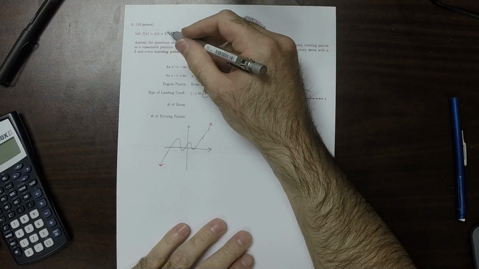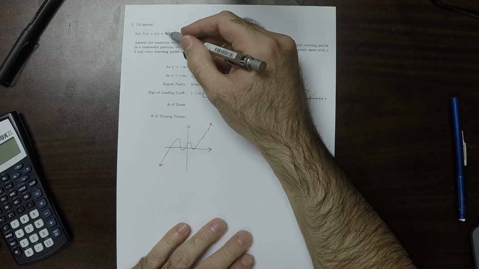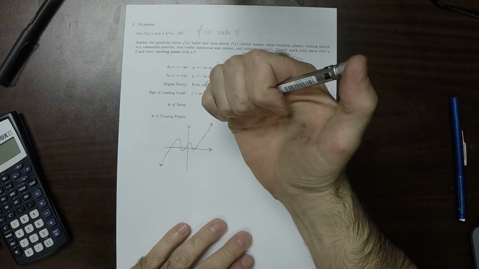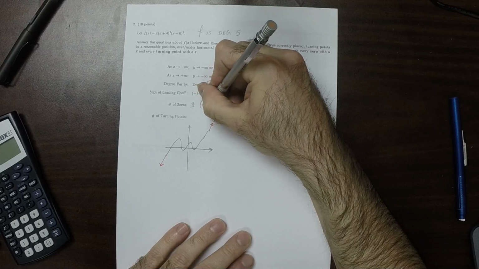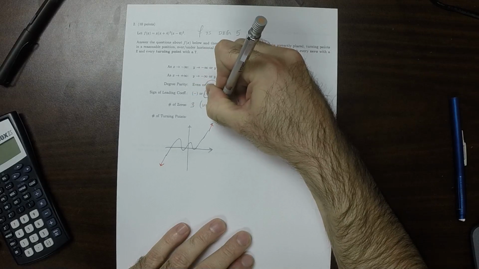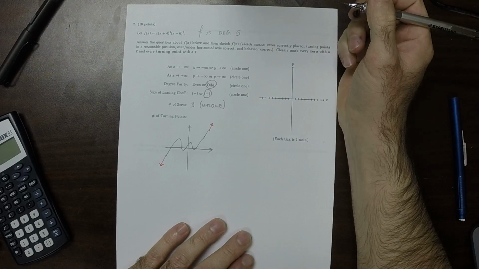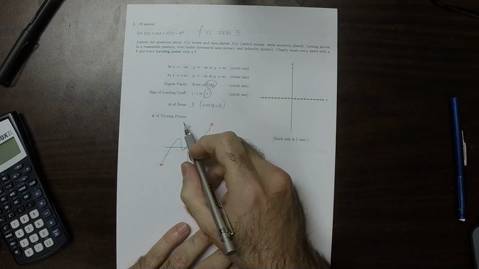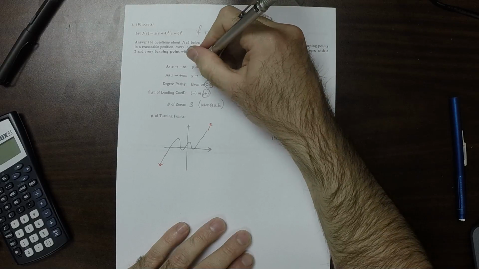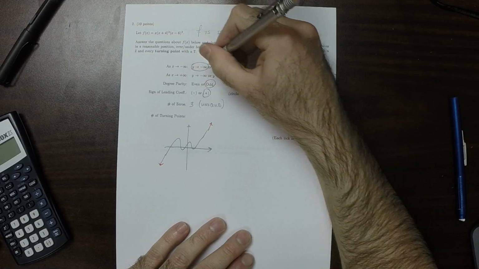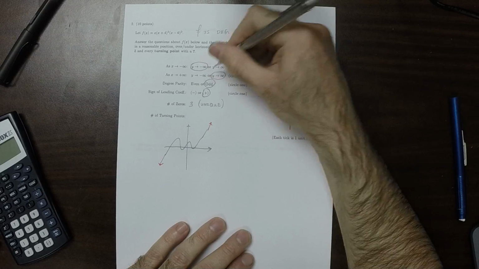So the number of zeros is 1, 2, 3 unique zeros. That's to say, not counting multiplicities. We'll count the number of turning points after the sketch. So as x goes to the left, y goes down. As x goes to the right, y goes up.